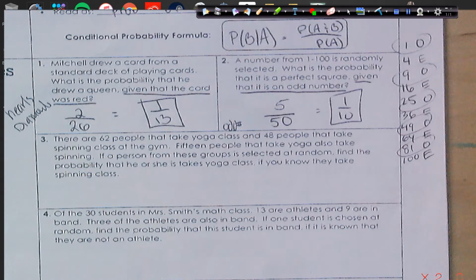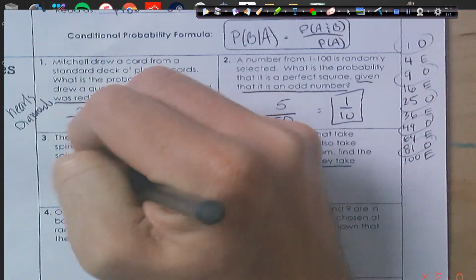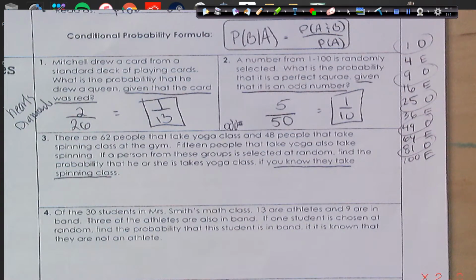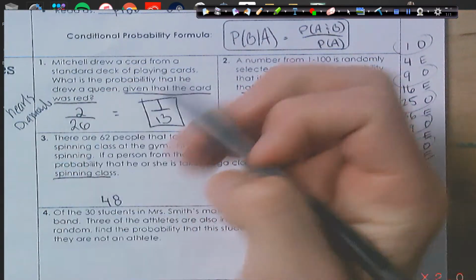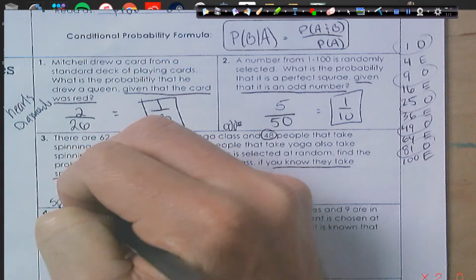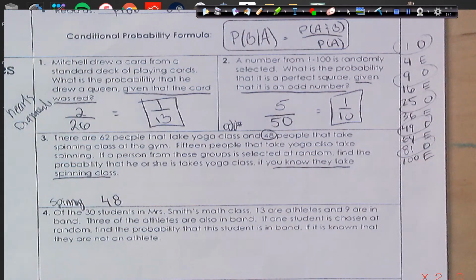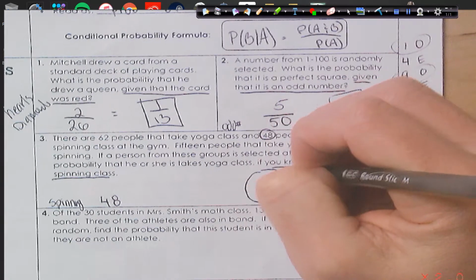Okay, first statement. If you know they take what? Spinning class. So I'm only looking at the spinning class people, so that's 48. So 48 goes on the bottom because that's my given. I can only look at the people that is given. So I'm looking at the spinning class first. Okay. What's the probability that I grab someone from there that also takes yoga? So what is a good idea is just drawing a quick little Venn diagram.